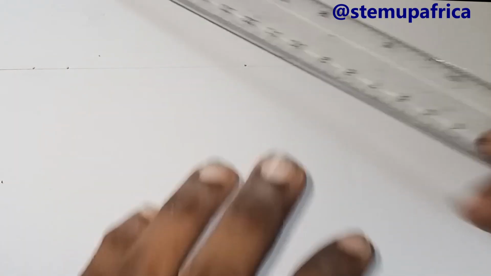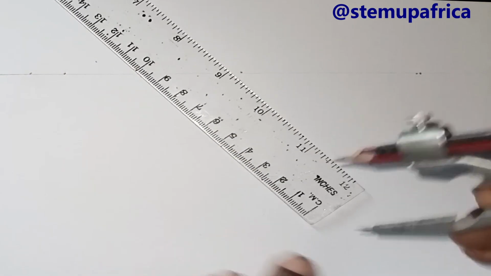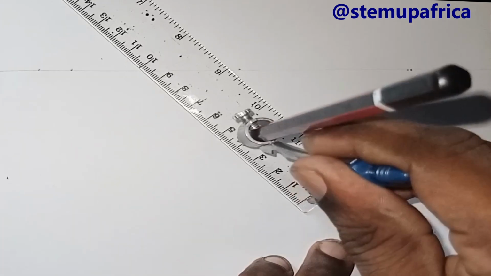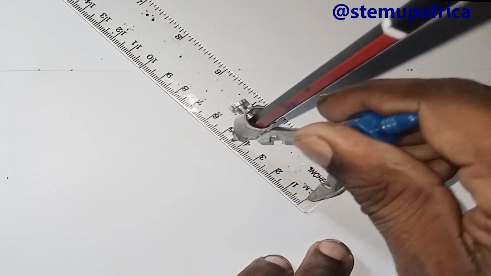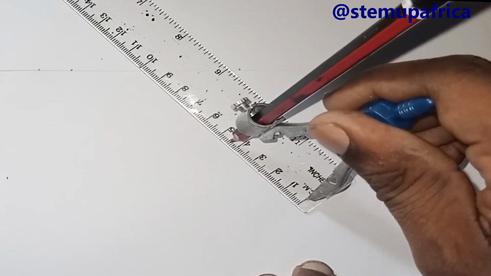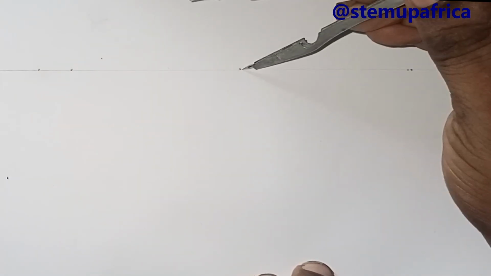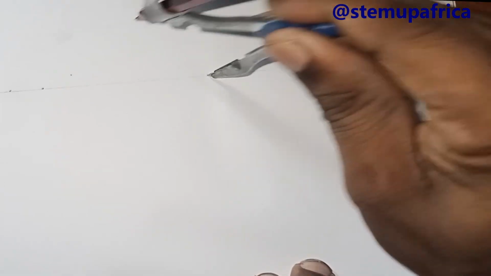I will use my pair of compasses to do so. I will mark out 44 from my ruler. Here is 0. I will extend it to 44 on the ruler. Look very well, that is 44, just close to 45. At that point, I'll put it at the center here and draw a thick circle of radius 44.